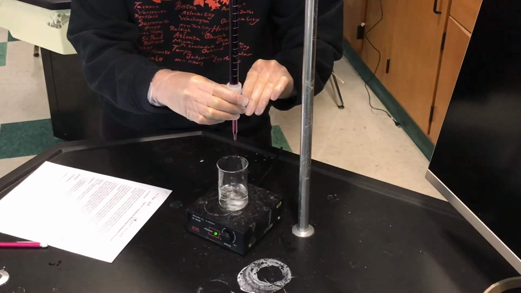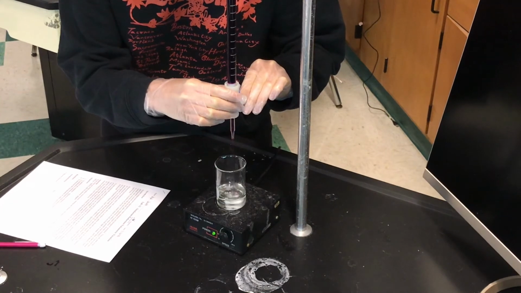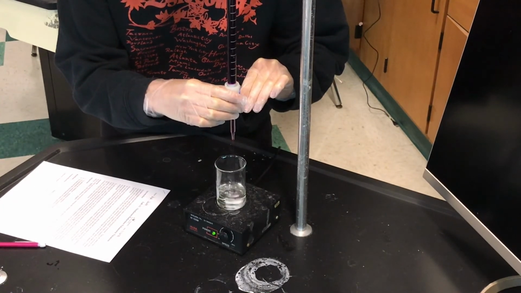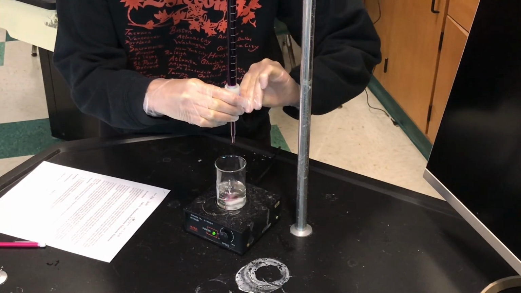If you notice, the color is not persisting. That purple color is going clear, not because it's a chemical indicator, but because the Mn plus 7 is grabbing electrons from the oxalic acid and becoming Mn plus 2, which is colorless due to crystal field theory, which we'll understand later. So you'll know when you're getting close when the color starts persisting.